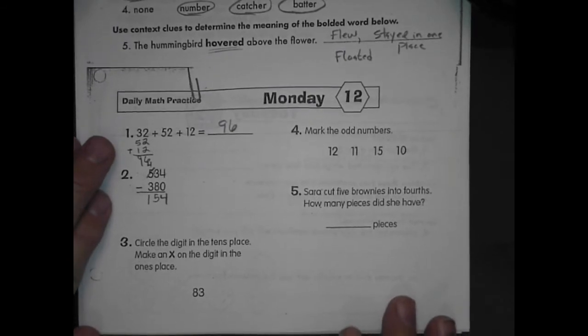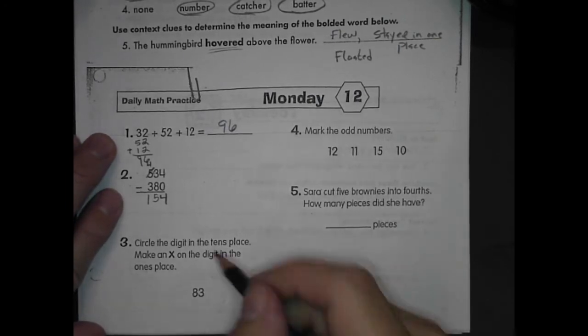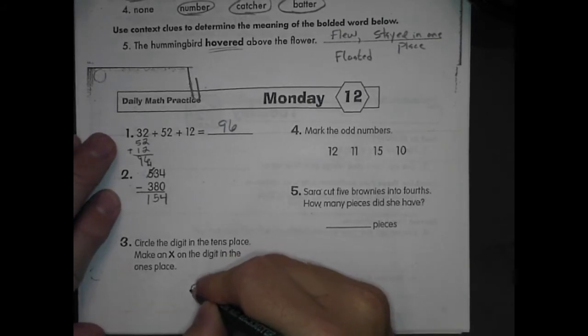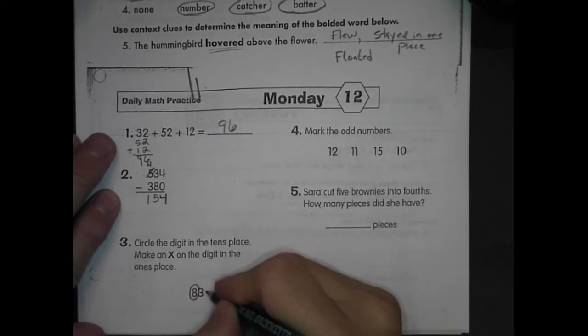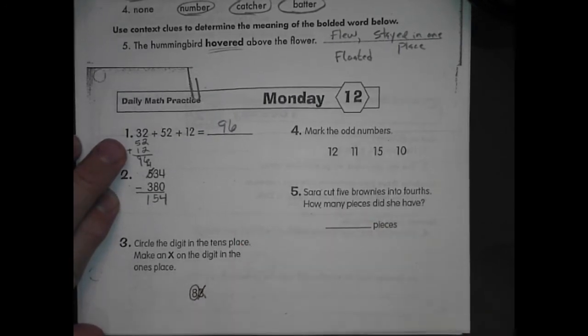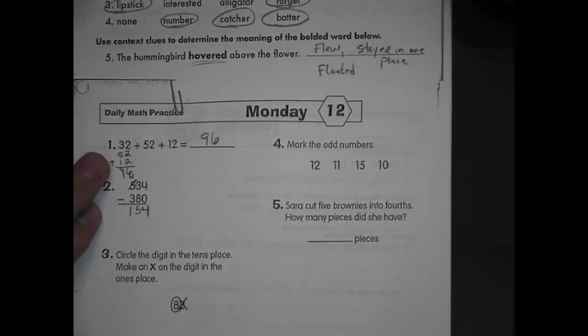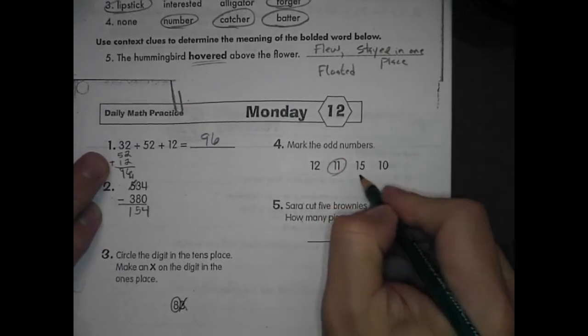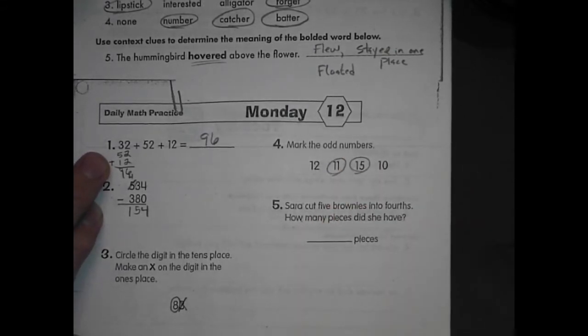154. Circle the digit in the tens place. Make an X on the digit in the ones place. So the circle for the digit in the tens place is going to be right here, and an X in the ones place.